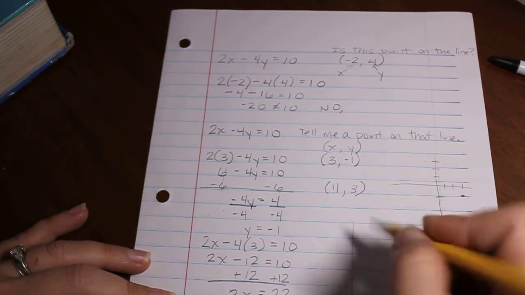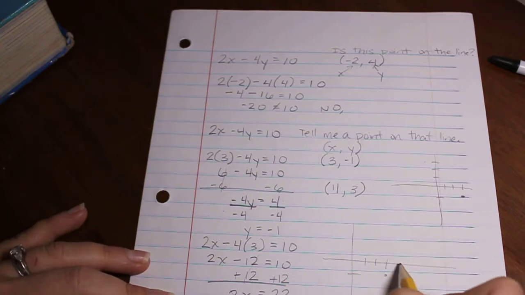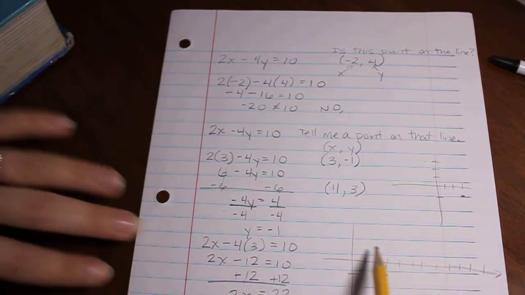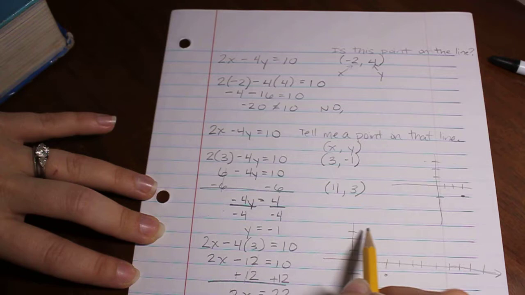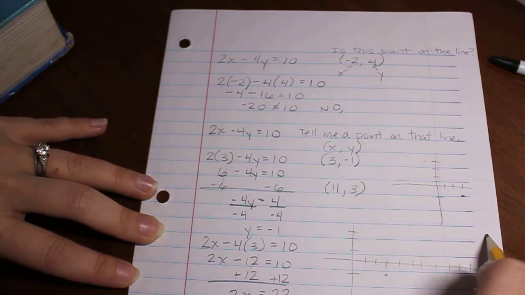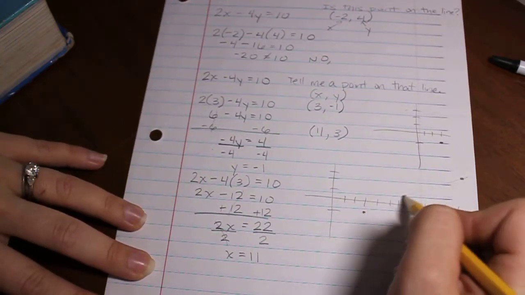Let me redraw that right here. Our first point is 3, negative 1, and then 4, 5, 6, 7, 8, 9, 10, 11. Wow, way over there. Okay. When y is 3, the x value is going to be way over here at 11.